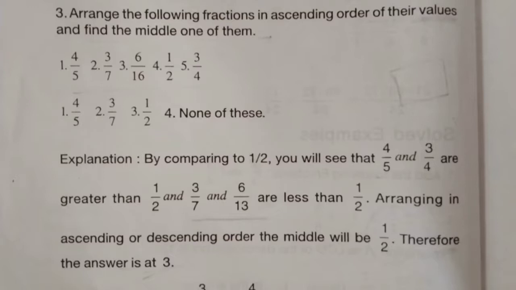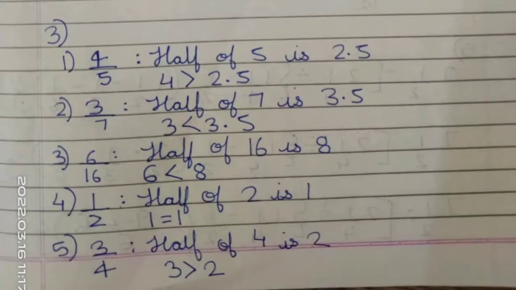Now the third example is, you have to arrange the fractions in the ascending order of their values and find the middle one. So you have to arrange all the fractions in the ascending order. So you have to use the half method. So 4 by 5: half of 5 is 2.5, and 4 is greater than 2.5. So this whole fraction 4 by 5 is greater than half.